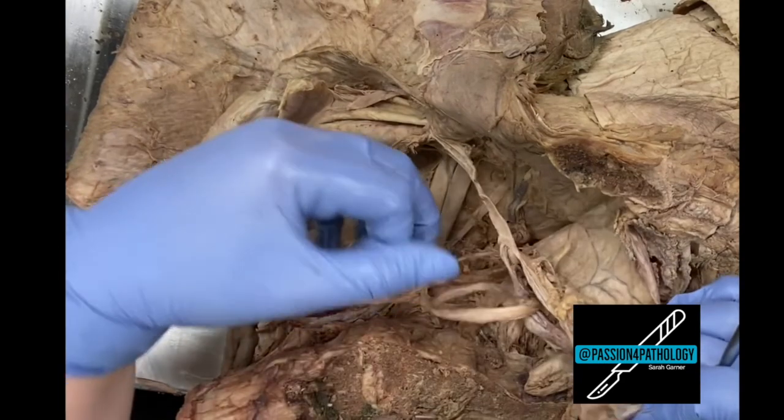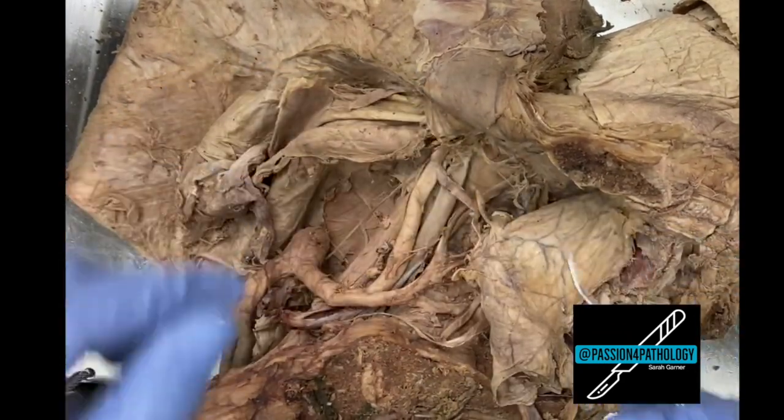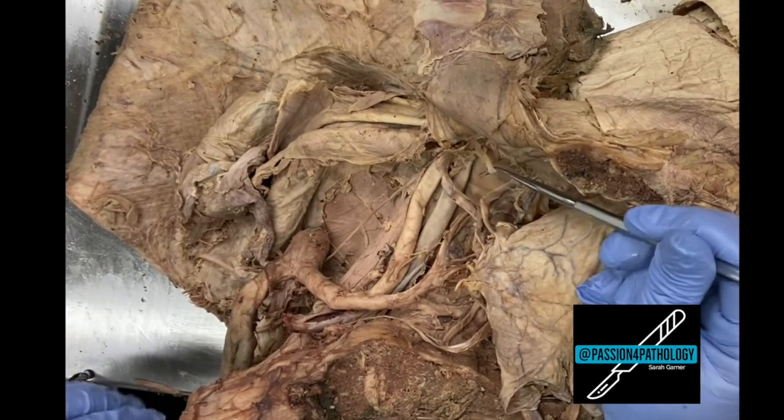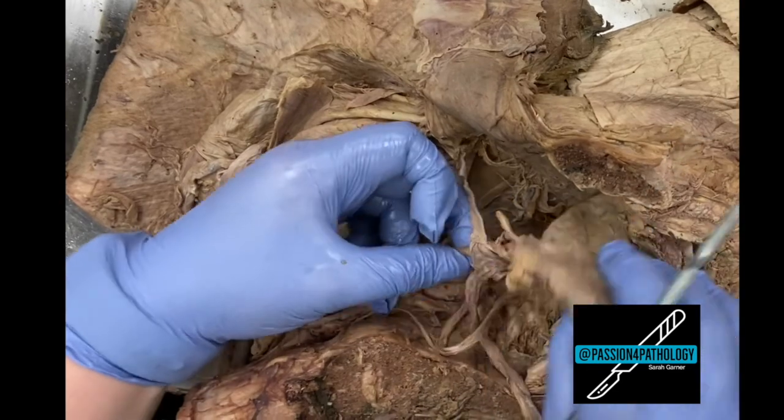Oh, never mind. What about our obturator? So on this one, we have another one of those anatomic variations, that obturator coming off the external iliac. Interesting. It's interesting that we have two of those.